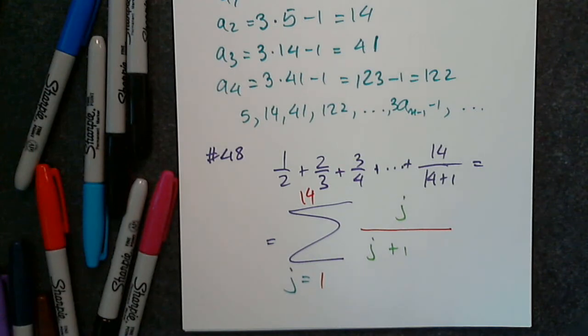Let's verify this. When J is 1, do we get 1/2? When J is 2, do we get 2/3? When J is 14, do we get 14 over 14 plus 1? Very good. Let's take a look at the next one.